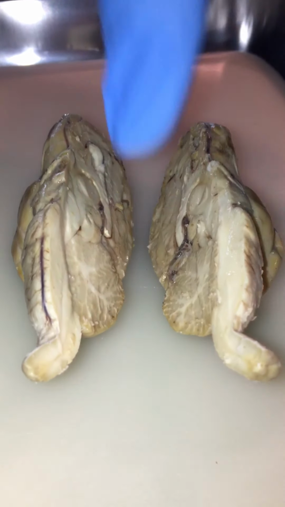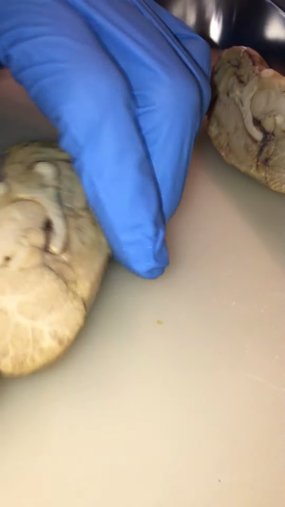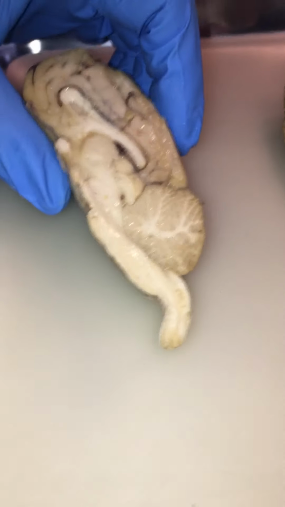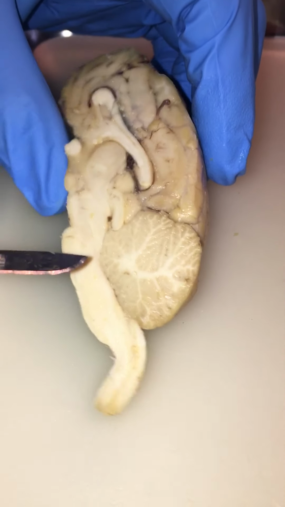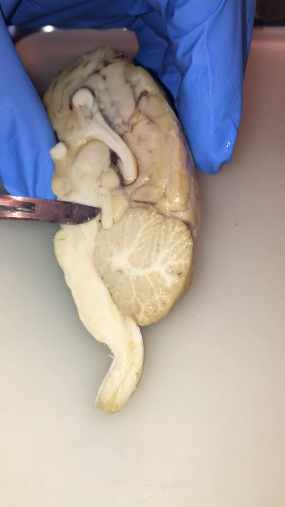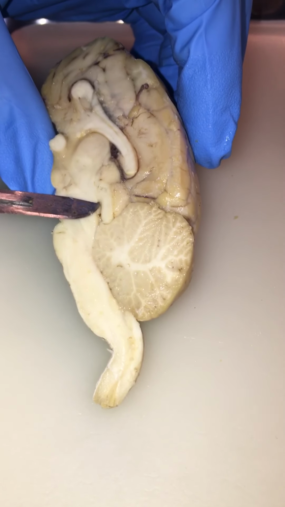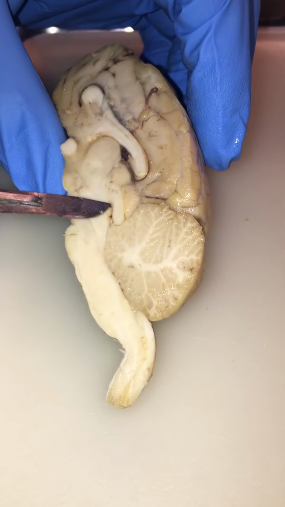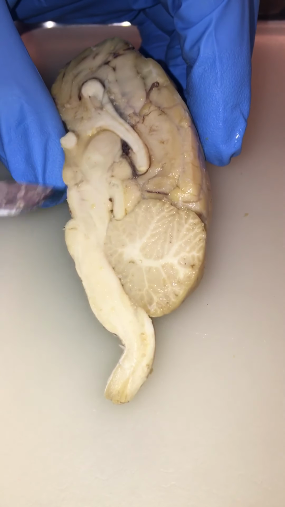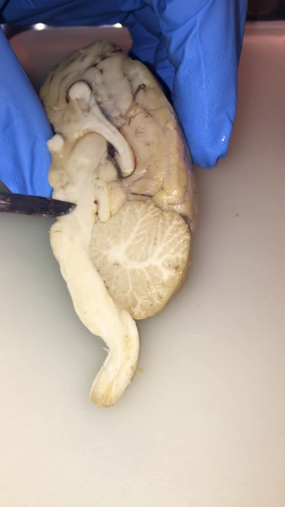Now we'll get into the brain. So you've got the cerebral aqueduct, which is right here. You got the cerebral peduncle, which is right here.